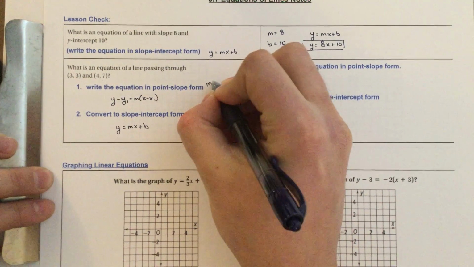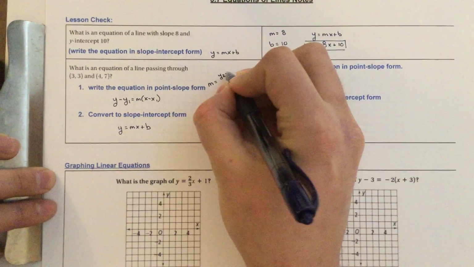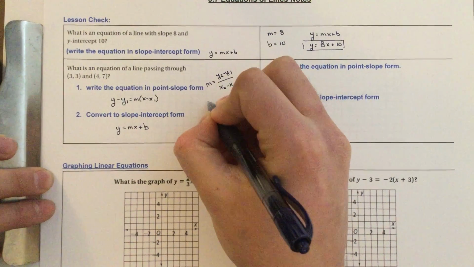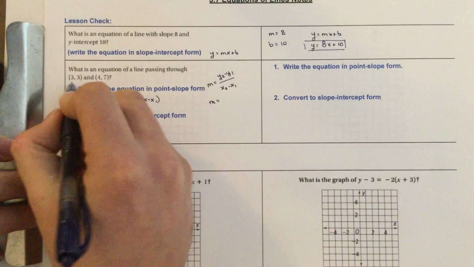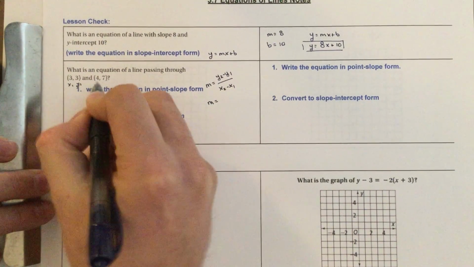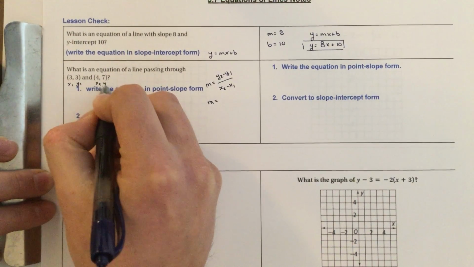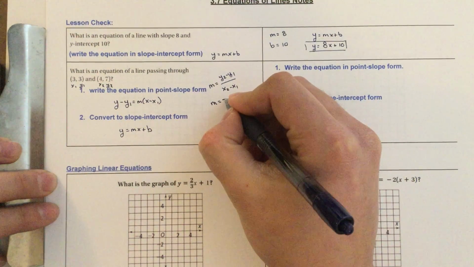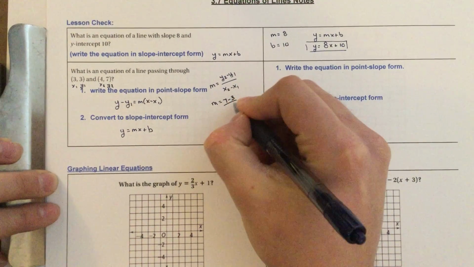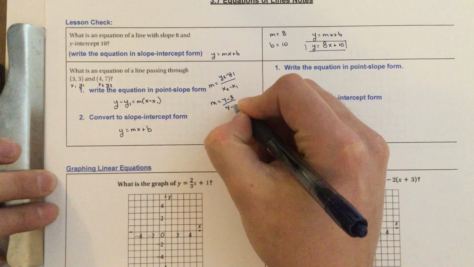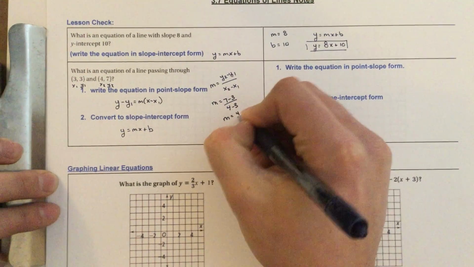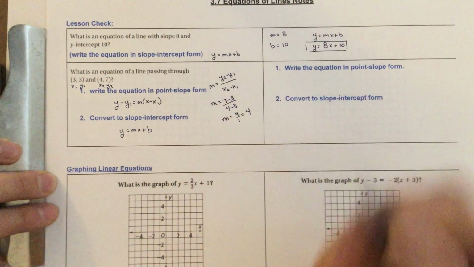So just a reminder, our slope formula is y2 minus y1 over x2 minus x1. I'm going to label this x1, y1, x2, y2. So I can find our slope as 7 minus 3 over 4 minus 3, which means that we will get 4 over 1, which equals 4.